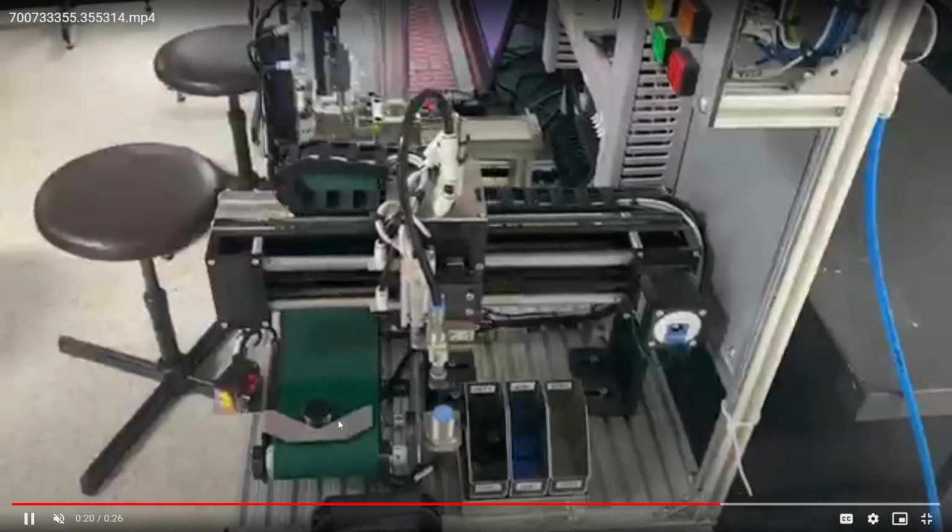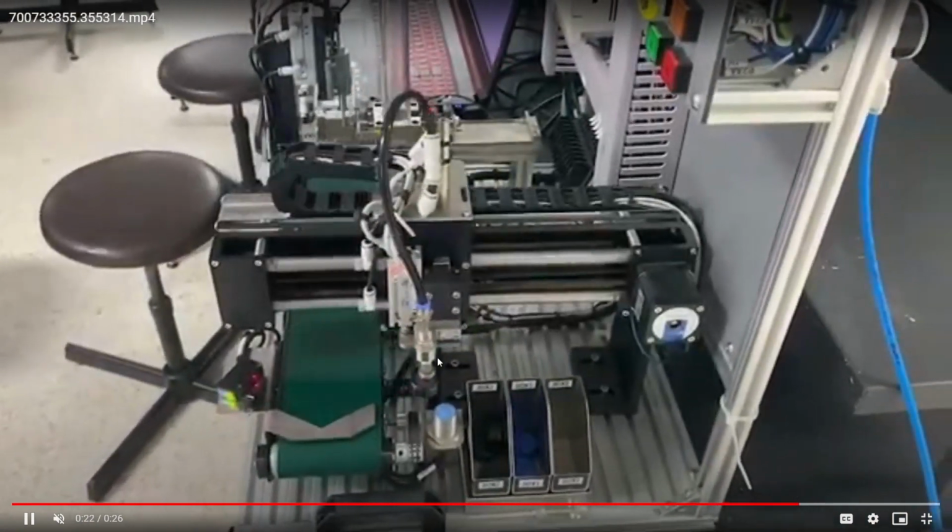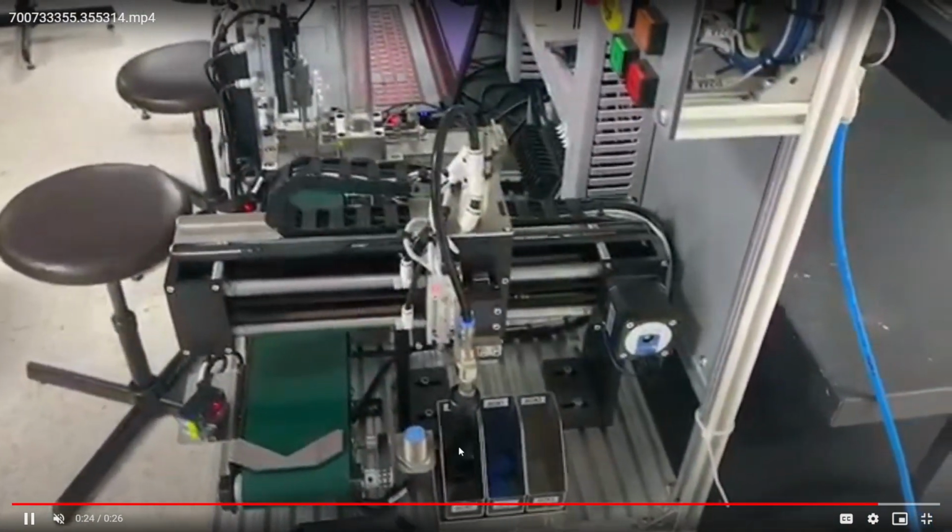The next one is metal: it goes up, nozzle down, up, checks for metal, and okay, goes down here.